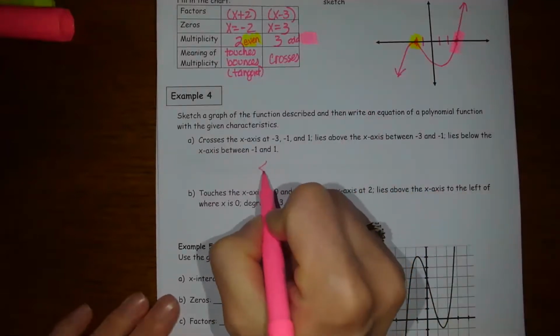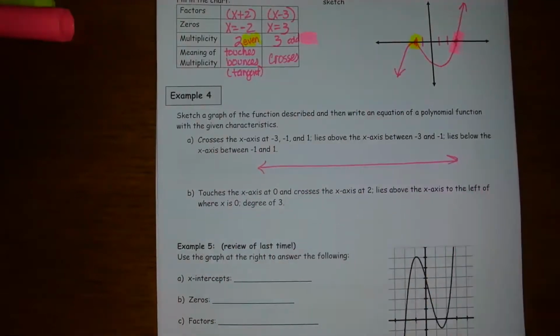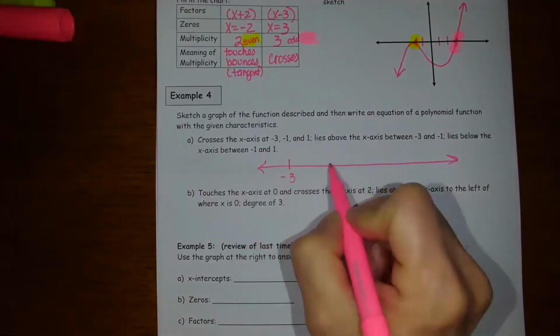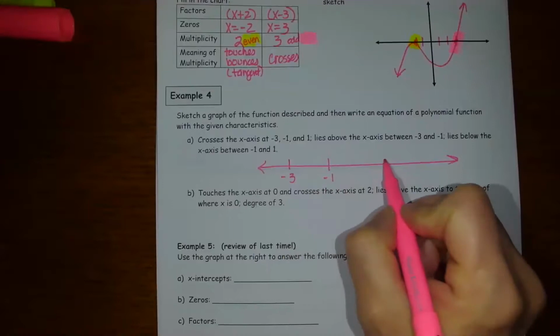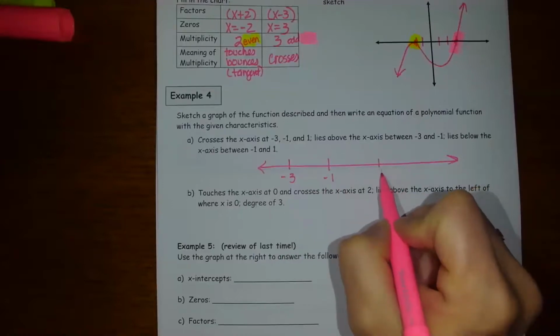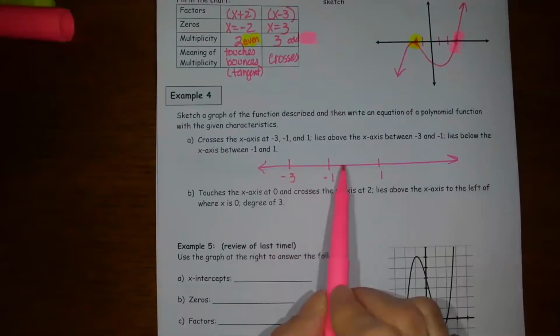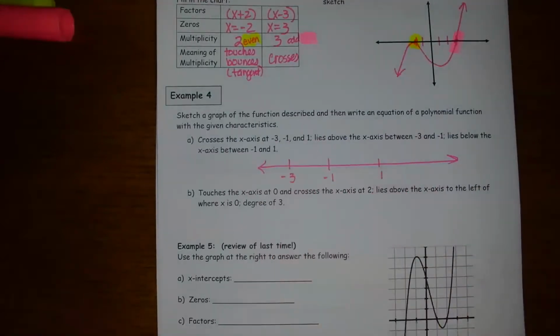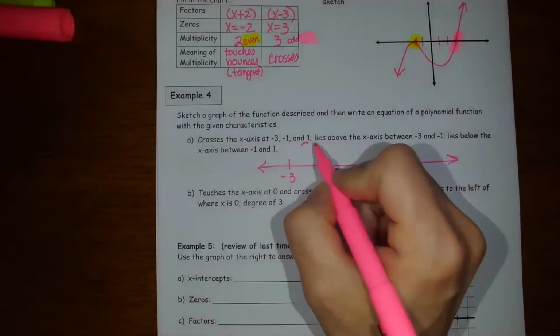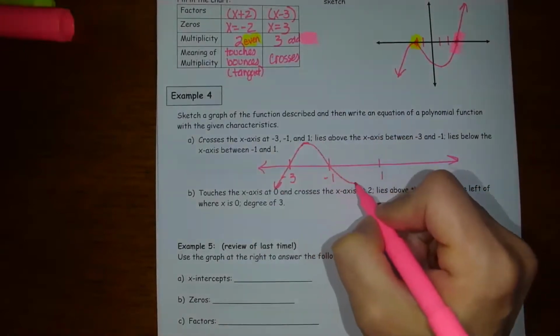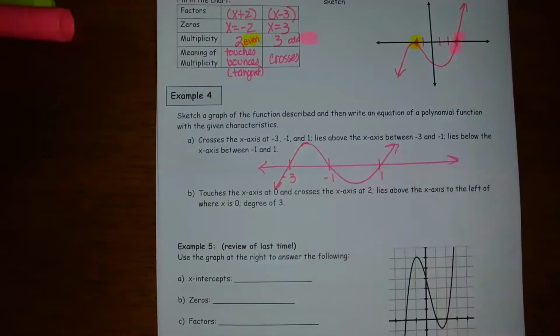So all they want you to do on a question like this, you don't have to worry about y, we're just sketching so we know we've got -3, -1, and 1, right? So it crosses at -3, -1, and 1. So I know it's going to go through them. We're above here. So now I know I cross at each one.